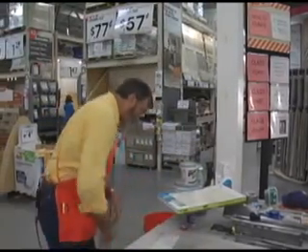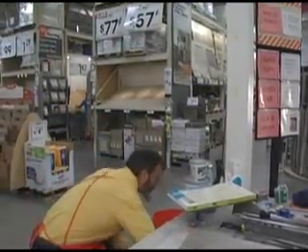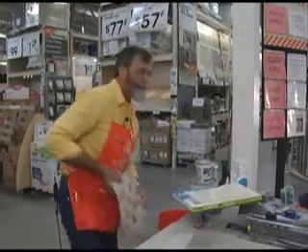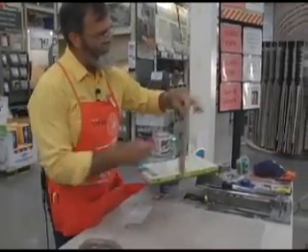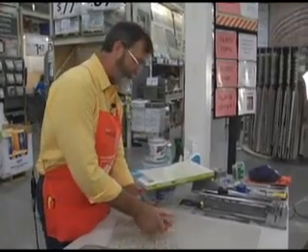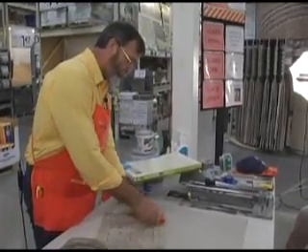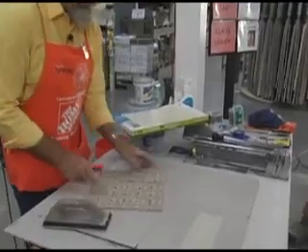You're now going to take a tile. Mosaics work really nice because you can adjust the size and the style by cutting the mesh on the back.